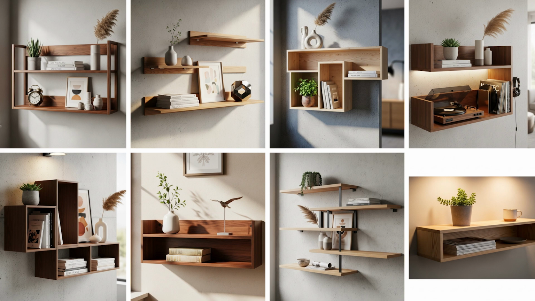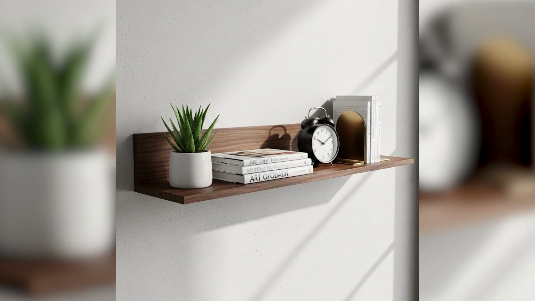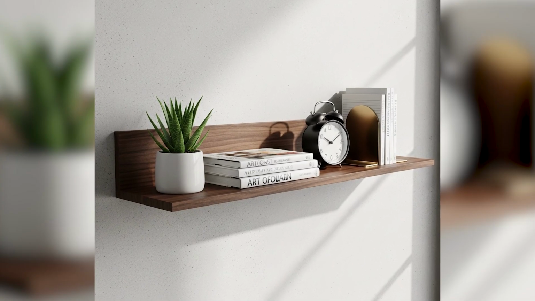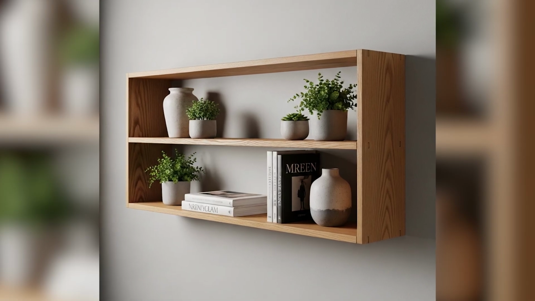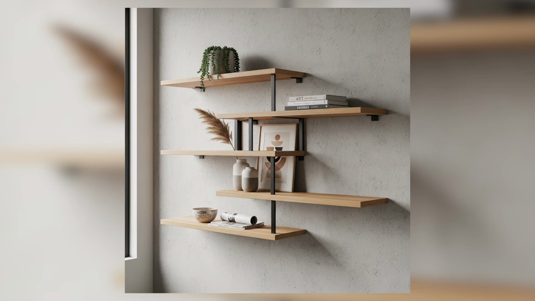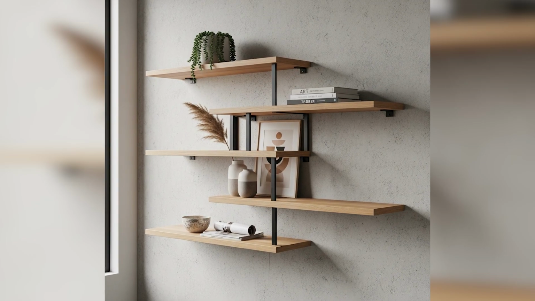Welcome to this complete guide on wall shelves design. In this video, we will review modern wall shelves, floating wall shelves, and wall-mounted shelves design options for different rooms. You will see solutions for living rooms, bedrooms, kitchens, and small apartments.